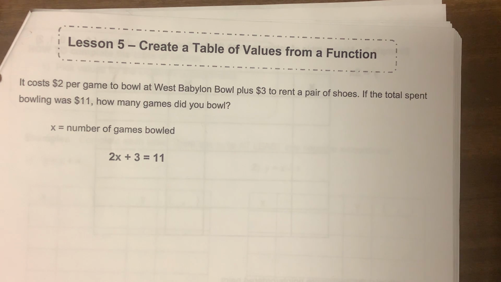And we're going to start with a word problem. It costs $2 per game to bowl at West Babylon Bowl, plus $3 to rent a pair of shoes. If the total spent bowling was $11, how many games did you bowl? And I gave you the let statement. Let x equal the number of games bowled. And now there's a problem. So pause the video and solve the problem. And when we get back, I'll go over it.